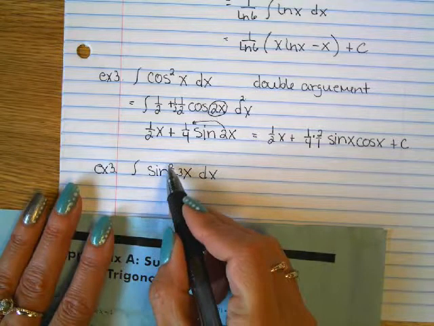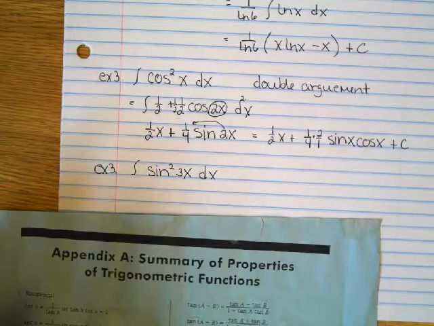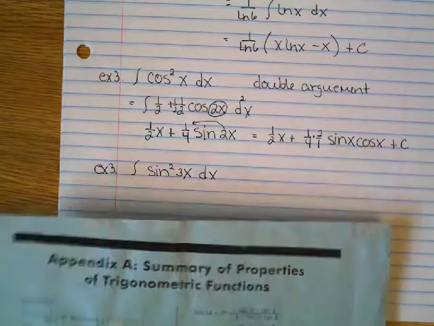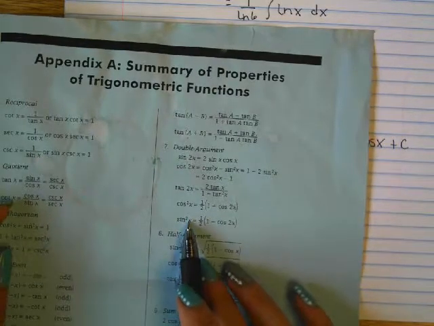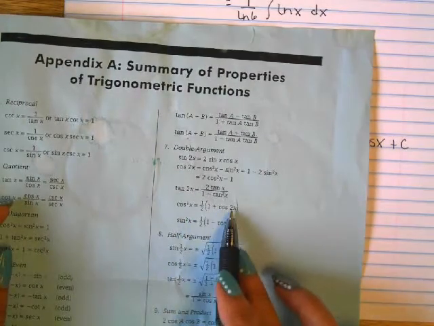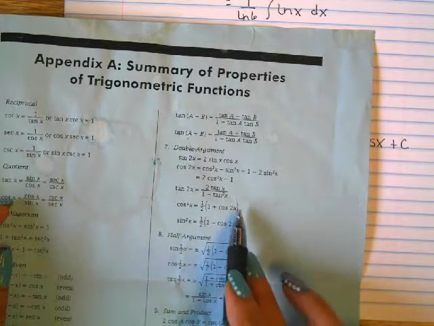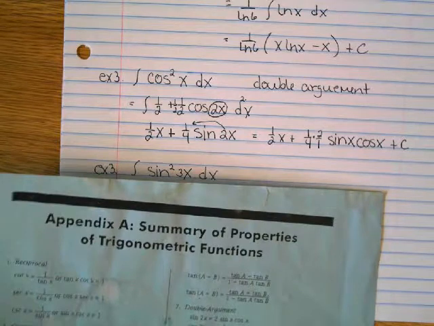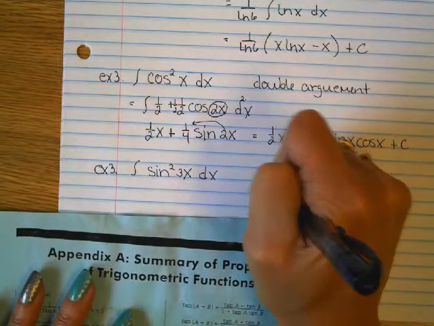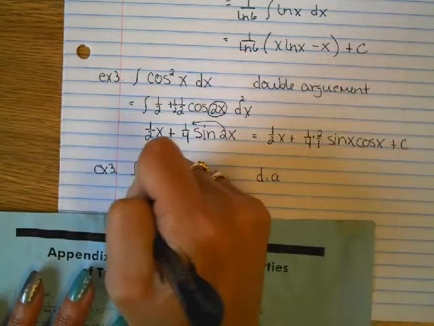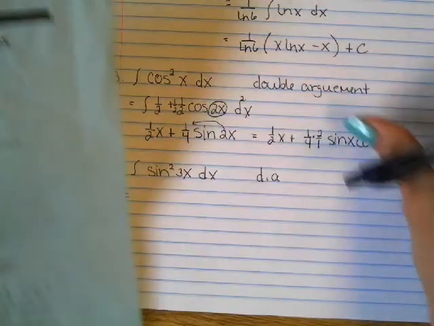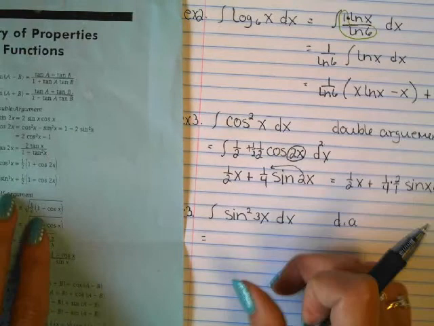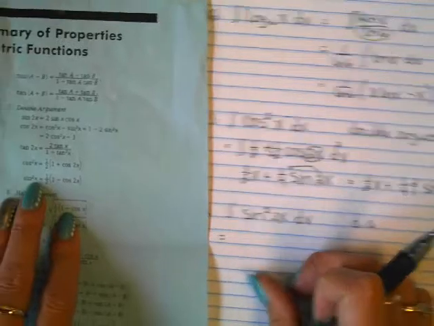So first of all, anytime you see a sine squared or a cosine squared, we want to use this property right here to break it apart into, get rid of the squared. So, we're using the double argument, and I'm using the 1 right down here, switching out sine squared.